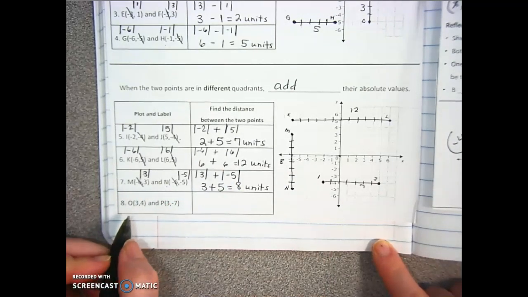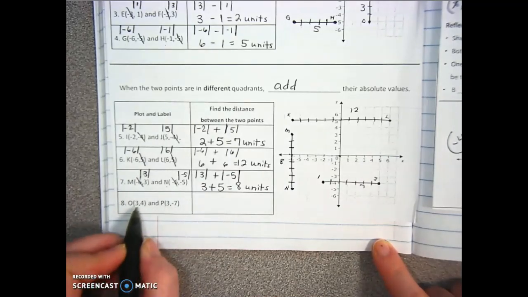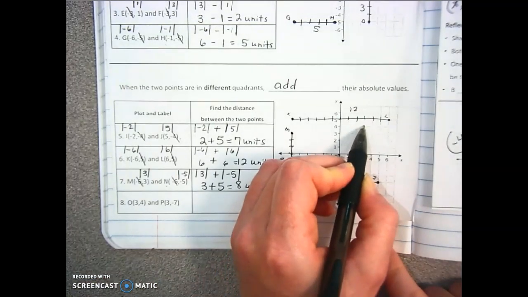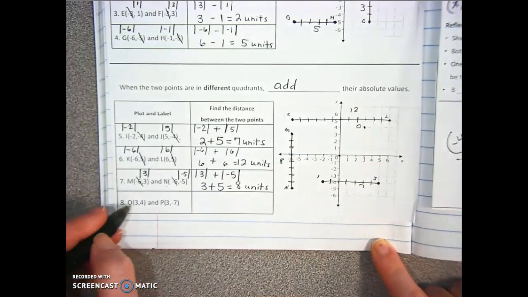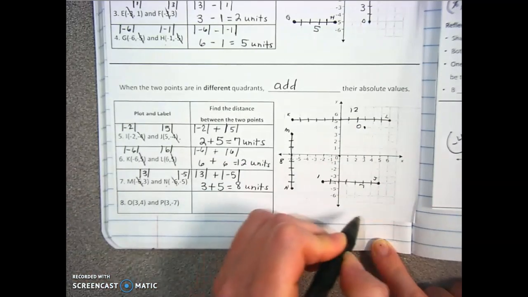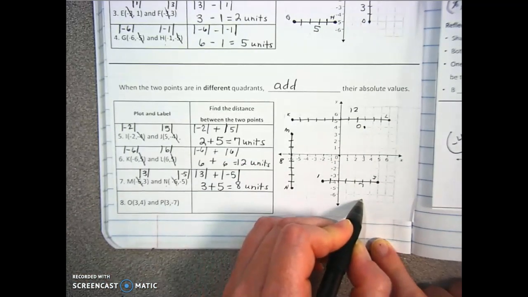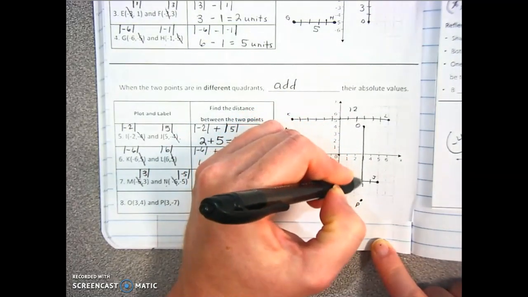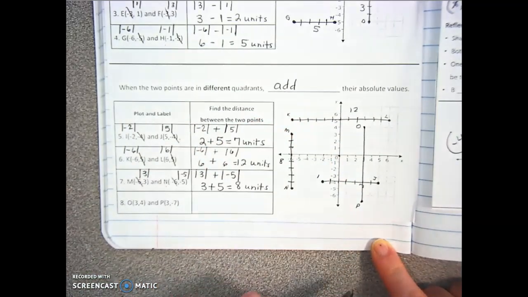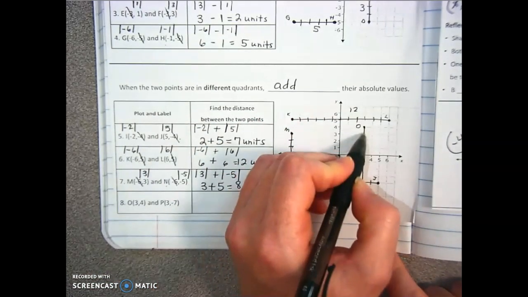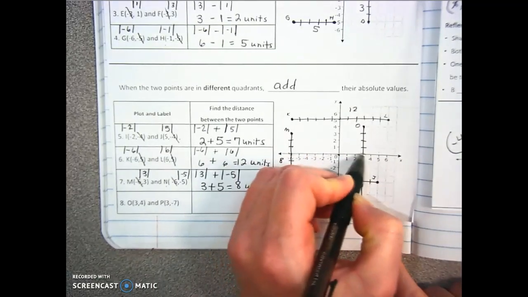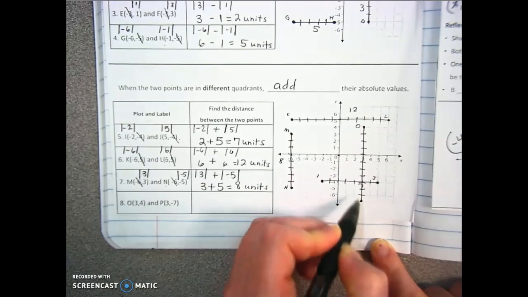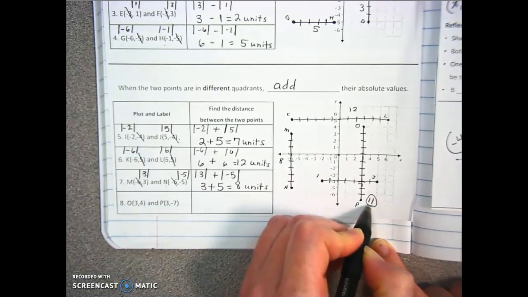All right, last one. We have O and P. So +3, +4. Start at the origin, +3, +4. That's O. And then we have P, which is +3, -7. So it's going to be all the way down here. And that's P. And then we're just going to draw our line. All right, and then we're just going to count the distance. 1, 2, 3, 4, 5, 6, 7, 8, 9, 10, 11. So 11 is our answer for that one.